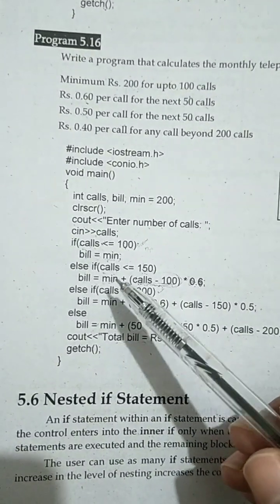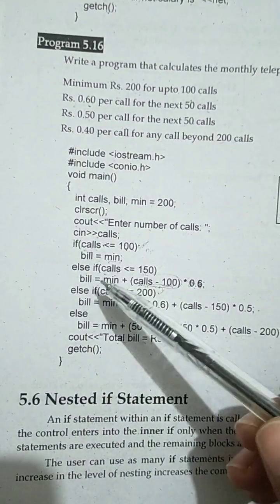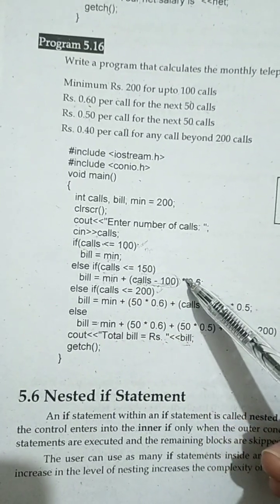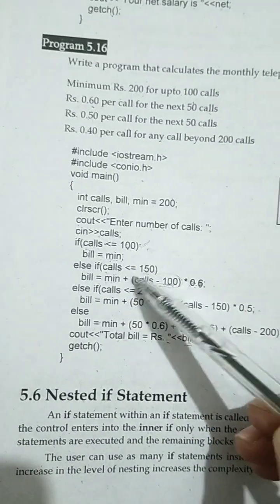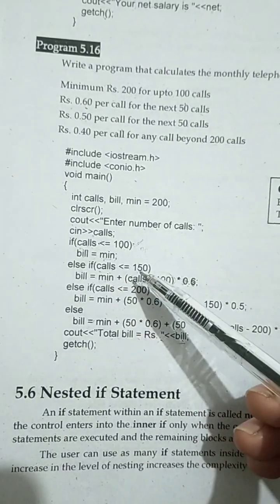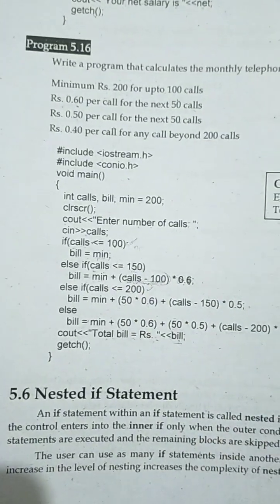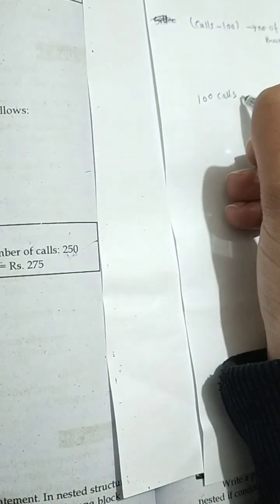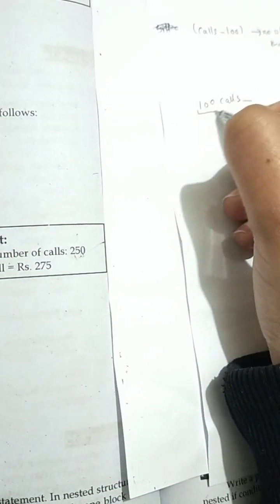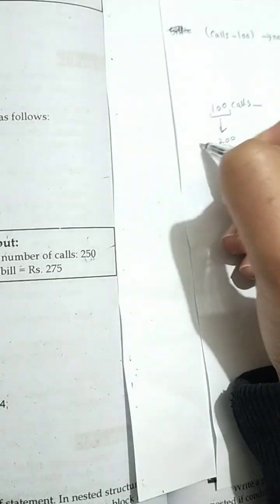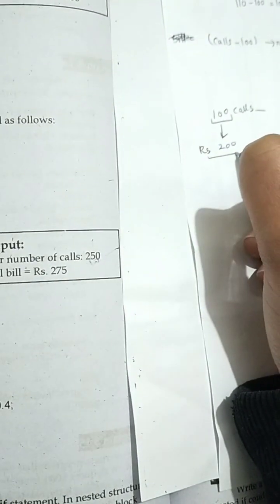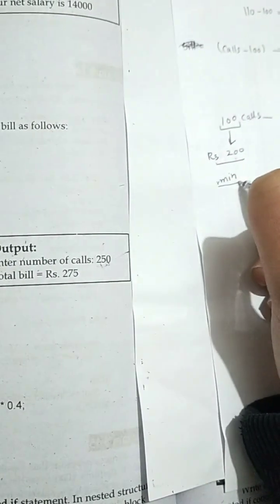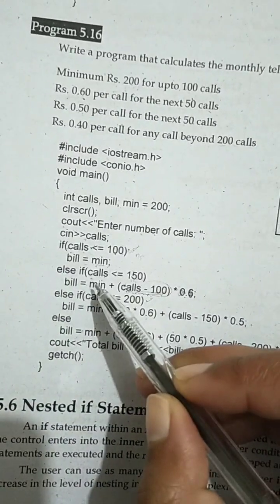Now let's understand this statement: bill equals min plus calls minus 100 multiplied by 0.6. If the user enters 110 calls, then we are sure that 100 calls are made. The amount for 100 calls is 200 rupees, and we store this amount in the variable min, so that's why we write min here.